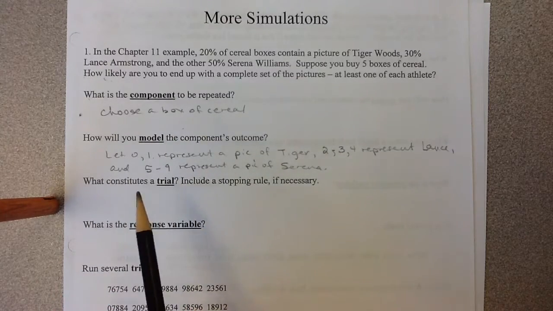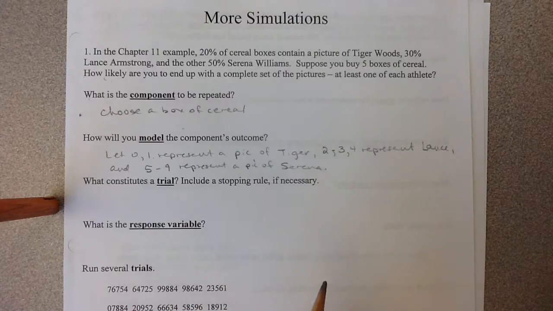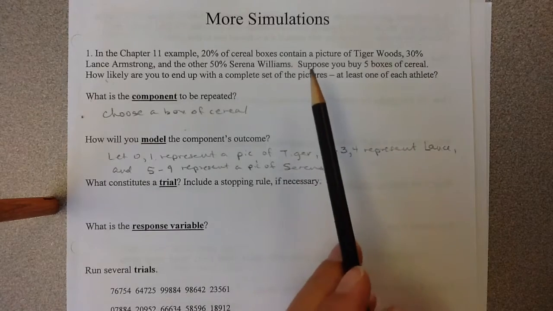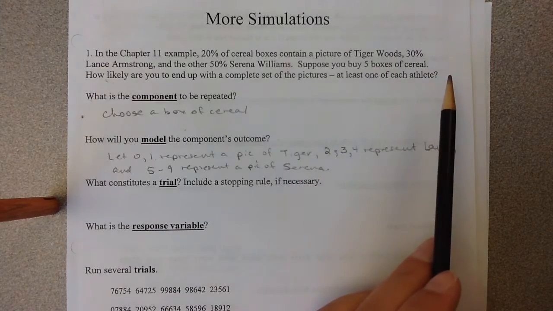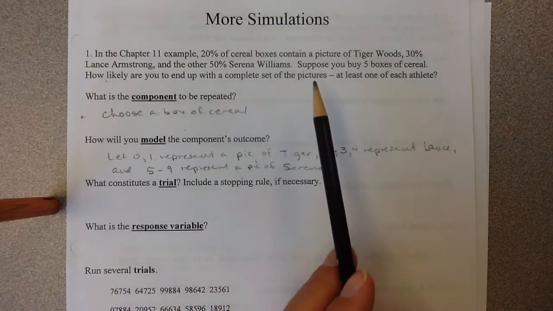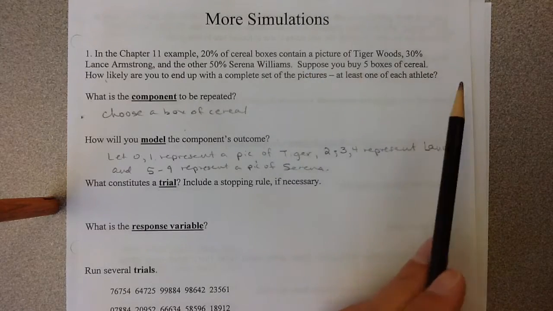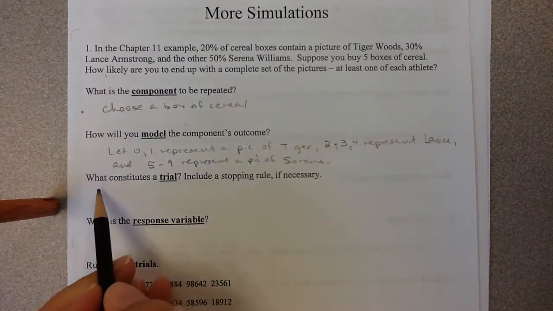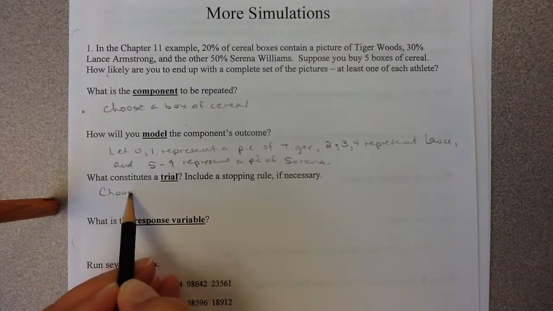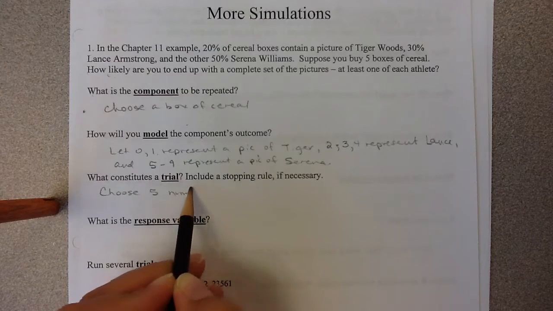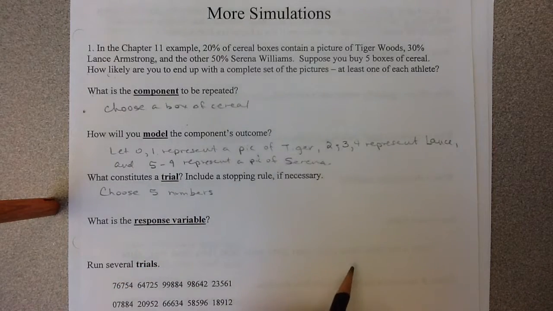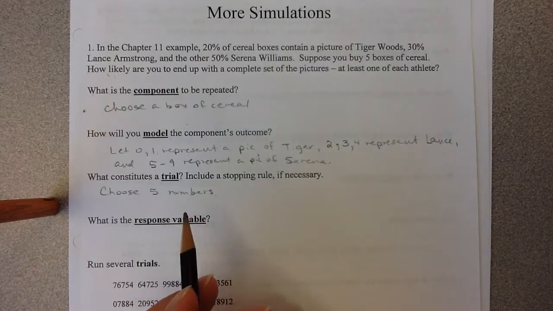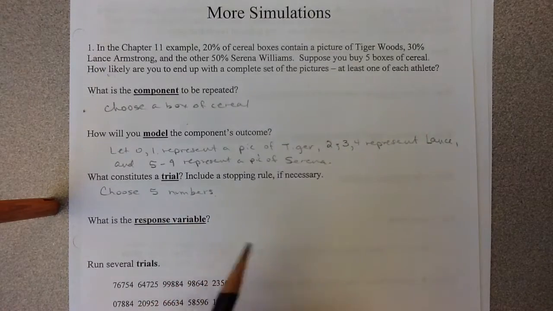Now, to make a trial, we have to go to the next step, and that's to put the components together to get a full bank of what we're trying to collect. And according to our original problem, we're trying to buy 5 boxes of cereal and see how likely we are to get a complete set of pictures. So a trial will consist of buying 5 boxes of cereal. That means we have to pick 5 numbers. So a trial is to choose 5 numbers. And that's all we need to know. It says include a stopping rule if necessary. We don't really need a stopping rule here. You pick 5 numbers and you quit.